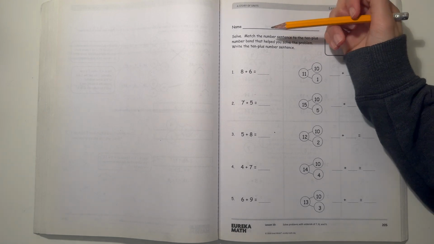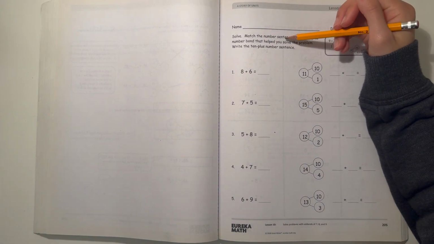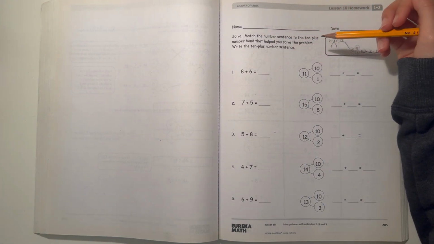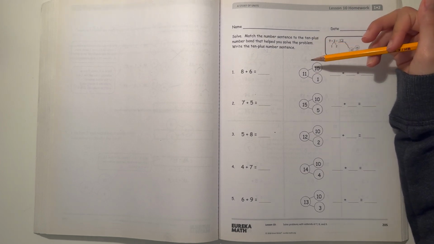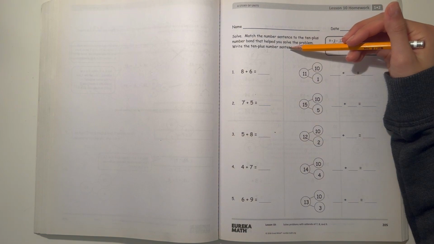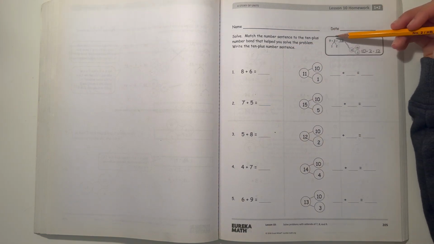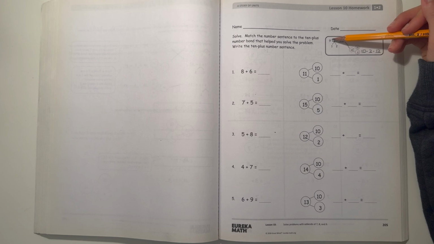So let's get started. Solve, match the number sentence to the 10 plus number bond that helped you solve the problem. Write the 10 plus number sentence. So over here, they've given us a little example. 9 plus 3 equals 12.